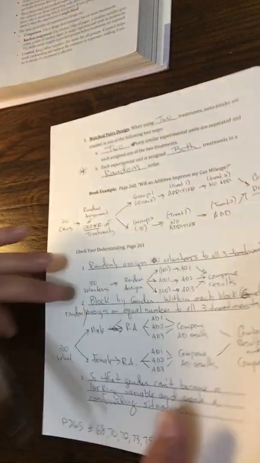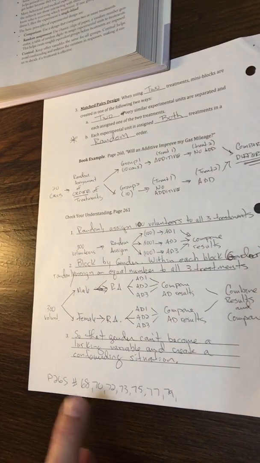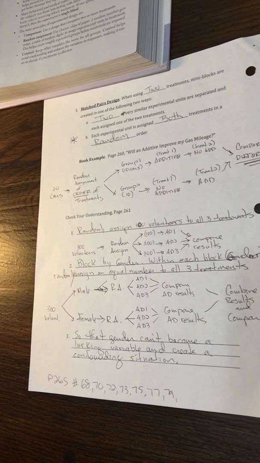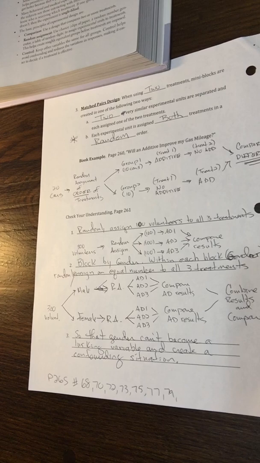So your homework, you guys, is on page 265, 68, 70, 72, 73, 75, 77, and 79. There's a lot of terminology, and you've got to read some problems and figure out how to go about them. So be thorough with your homework here. Don't just kind of gloss over it, and for God's sake, don't skip it.